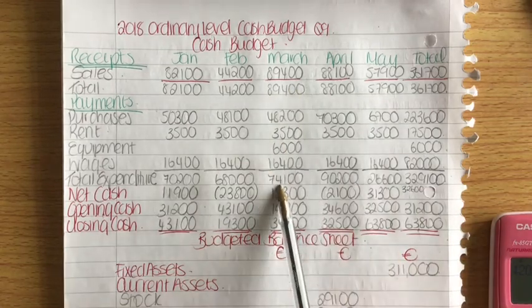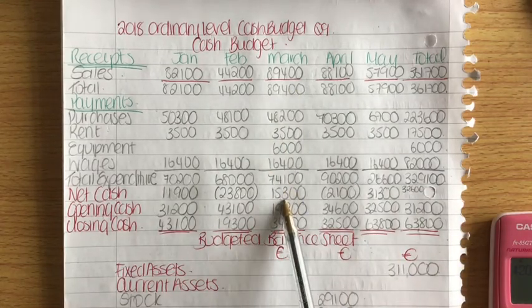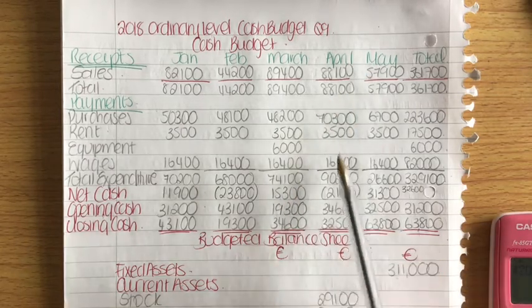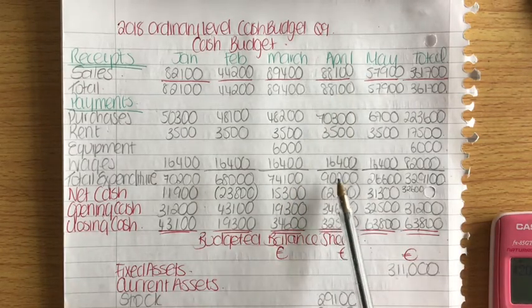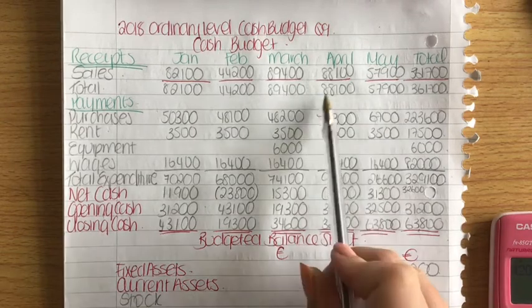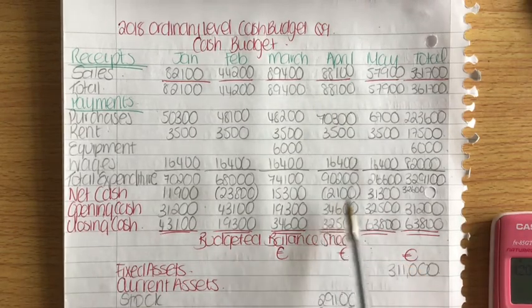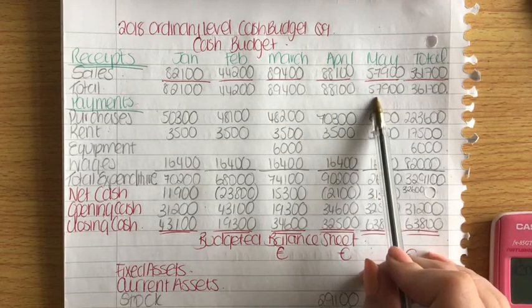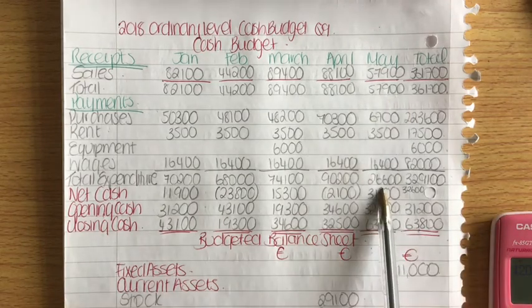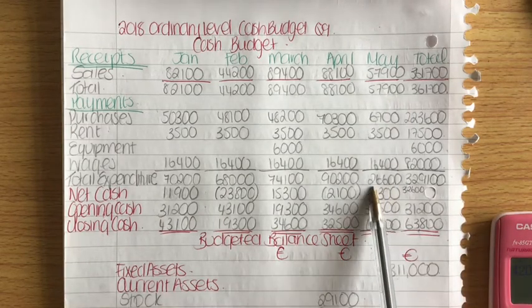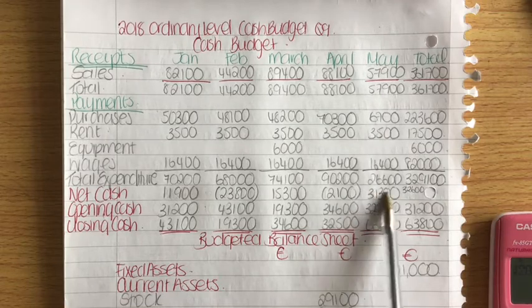89,400 minus 74,100 gives us a plus again of 15,300. 88,100 minus 90, not good. We've got a minus. We've overspent. We're spending more money than we have coming in. So we have a minus €2,100. In May, we have 57,900 coming in and 26,600 going out. So that's good. We've got a plus then of 31,300.